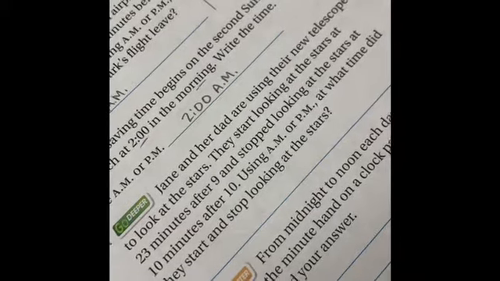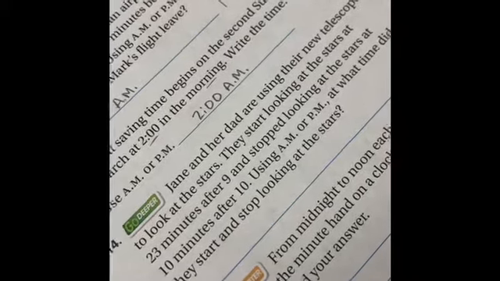And then number 14 says Jane and her dad are using their new telescope to look at the stars. They start looking at the stars at 23 minutes after 9 and stopped looking at the stars 10 minutes after 10. Using AM or PM, at what time did they start and stop looking at the stars? So we're going to go back up here. They start looking at the stars at 23 minutes after 9. So that's 9:23.